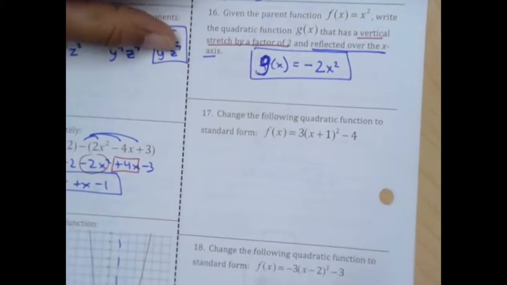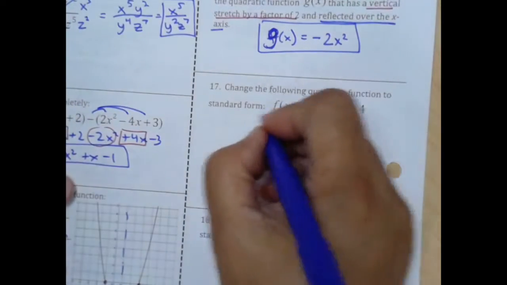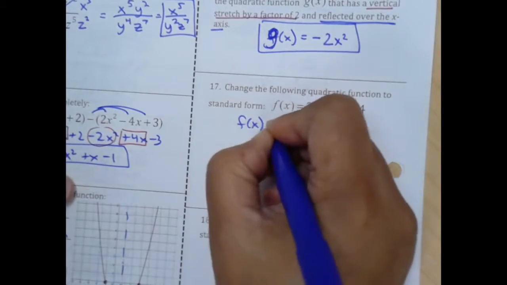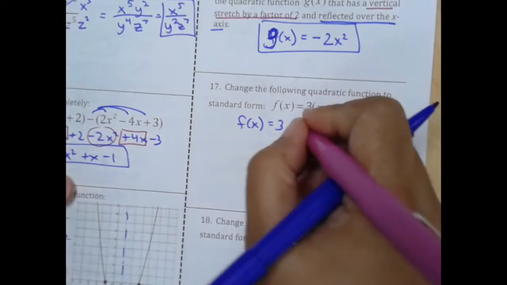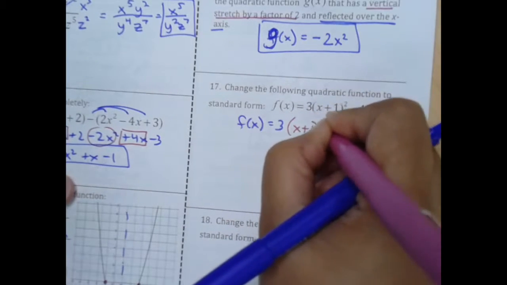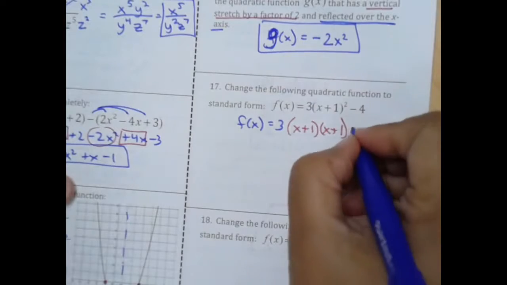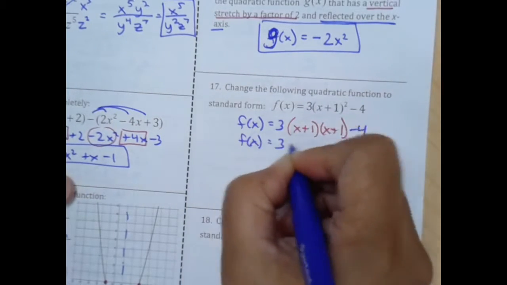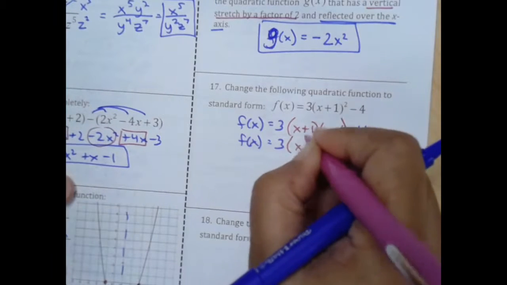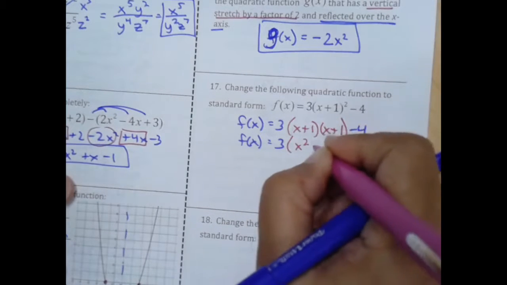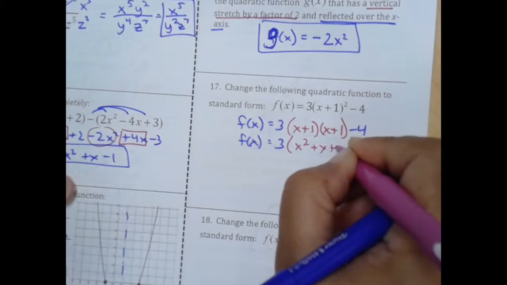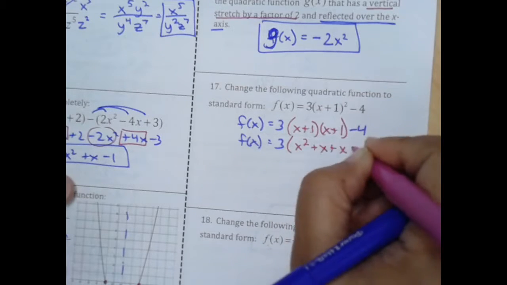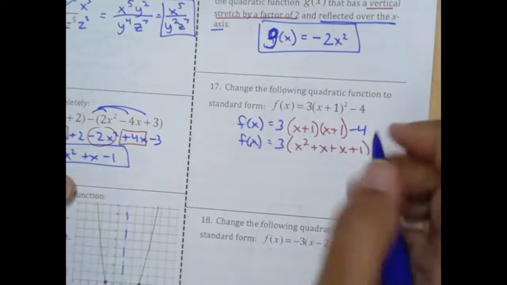All right, the next one says change this into standard form. So your first step is to basically multiply out those parentheses, which x plus 1 squared is really x plus 1 times x plus 1. And you still have the minus 4. So we're going to multiply that out. So go ahead and distribute this x. X times x is x squared. X times 1 is x. 1 times x is x. And 1 times 1 is 1. And you still have the minus 4.